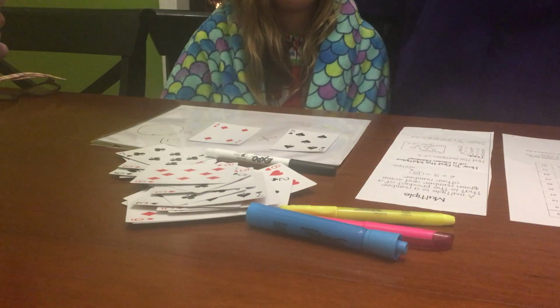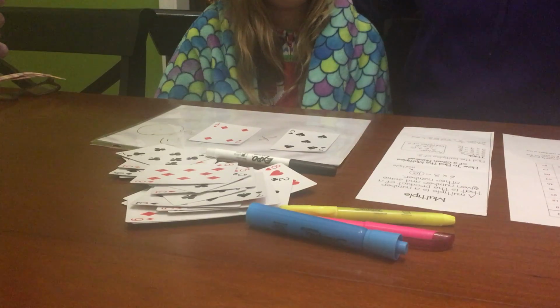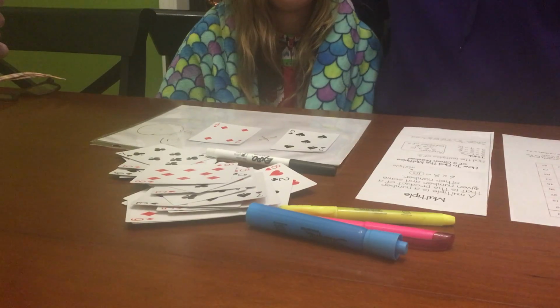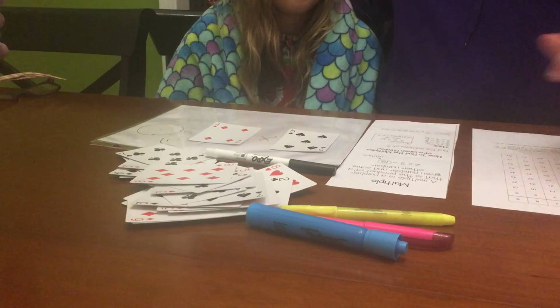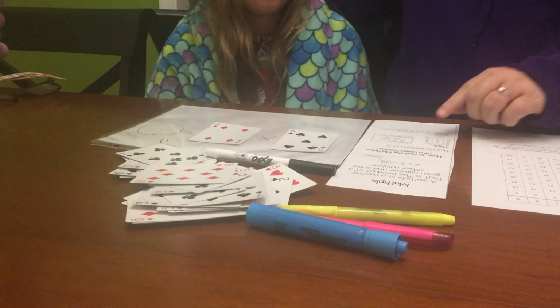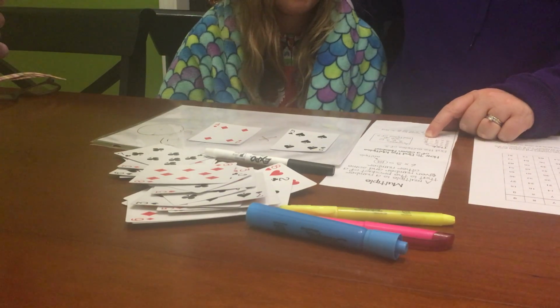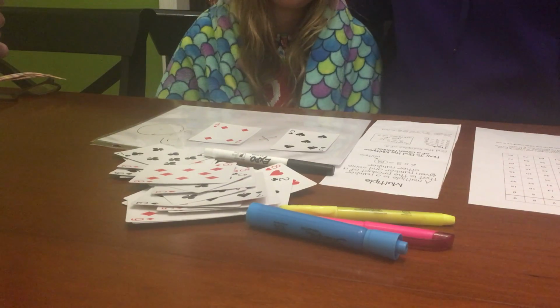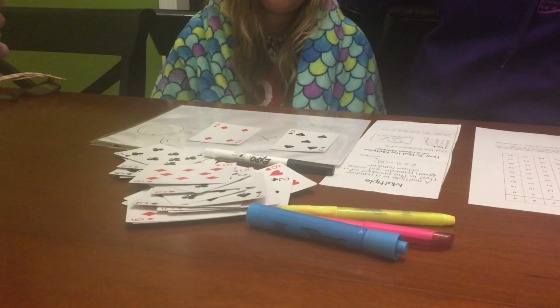So basically, let's do an example. What are the multiples of 3? The multiples of 3 are 3, 6, 9, 12, and so on. Okay, so you can also count by threes to find the multiples, right? Mm-hmm.